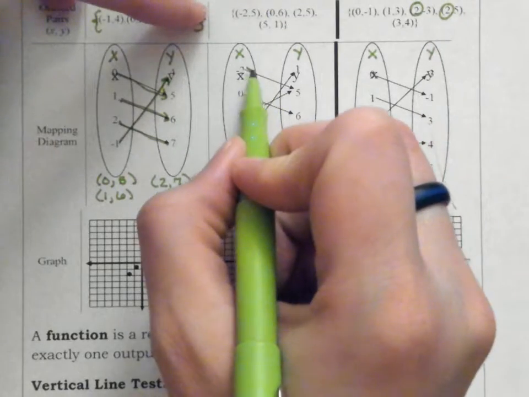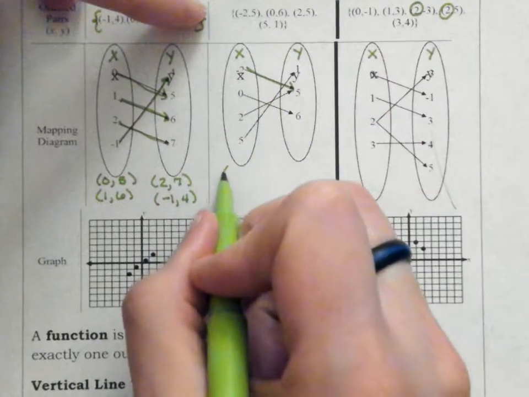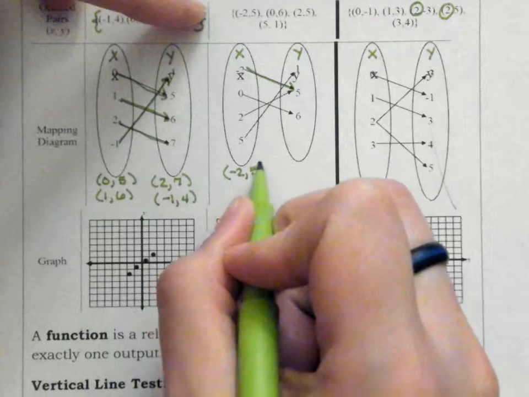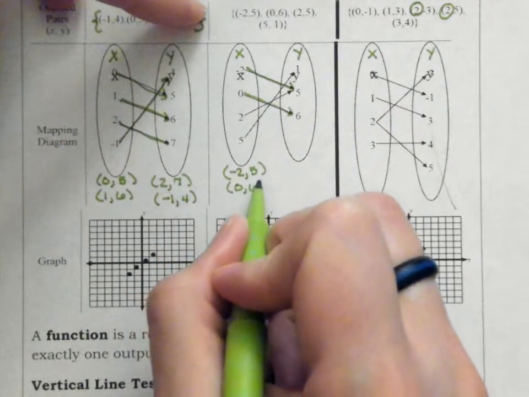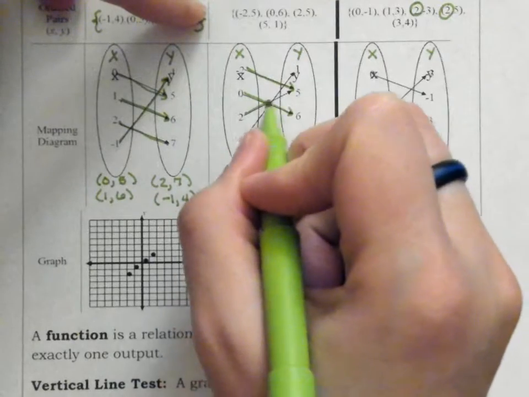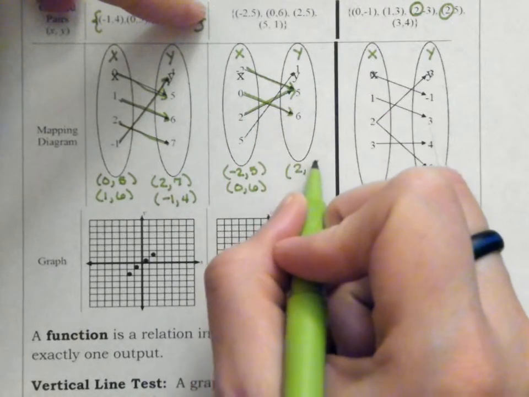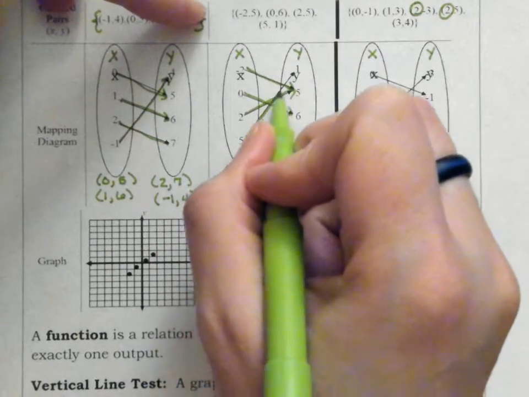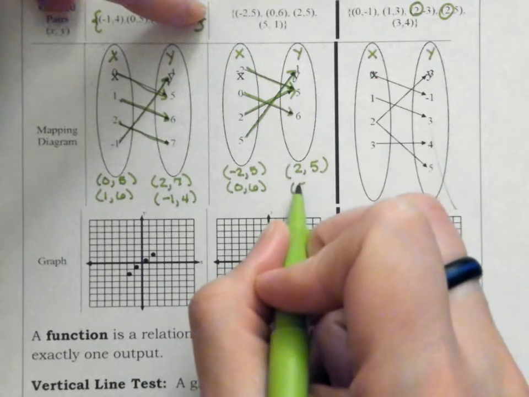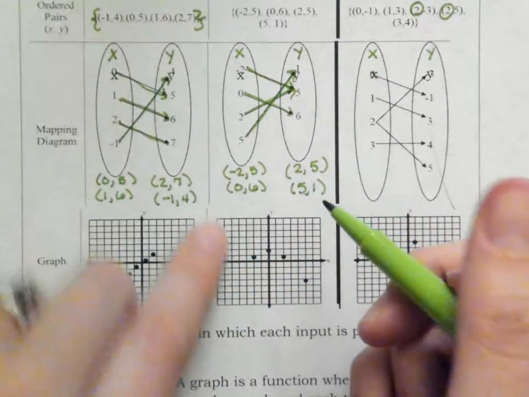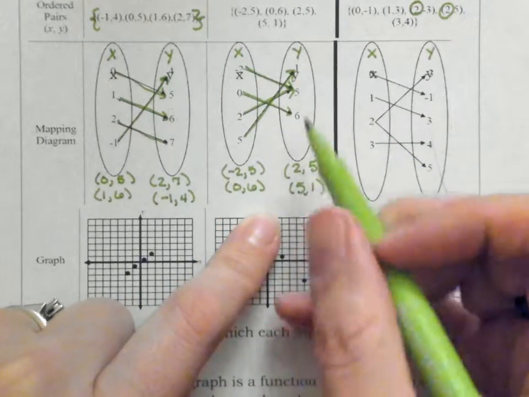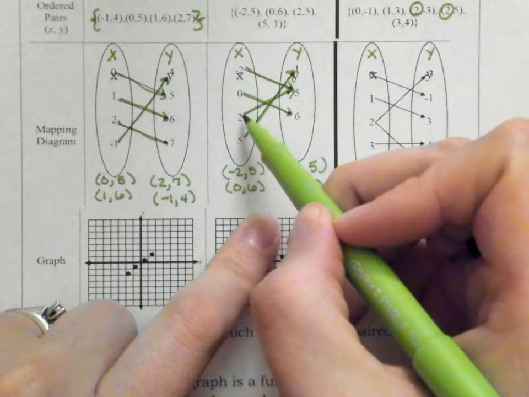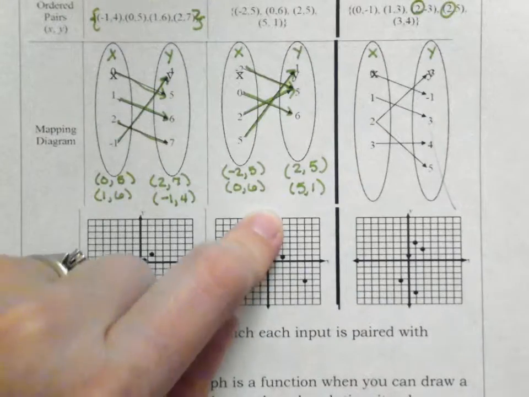Over here, I have -2 goes to 5. 0 goes to 6. 2 goes to 5. And 5 goes to 1. Again, these are a function. This is a function because the x values do not repeat. All of the x values only have one arrow coming from them.